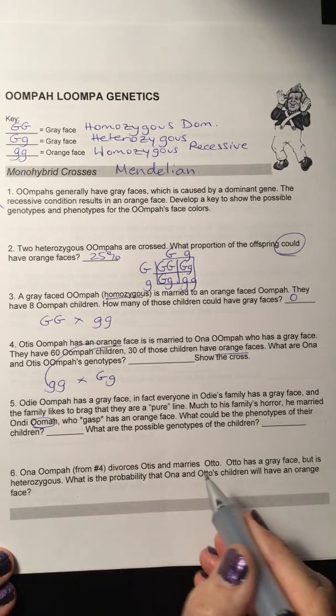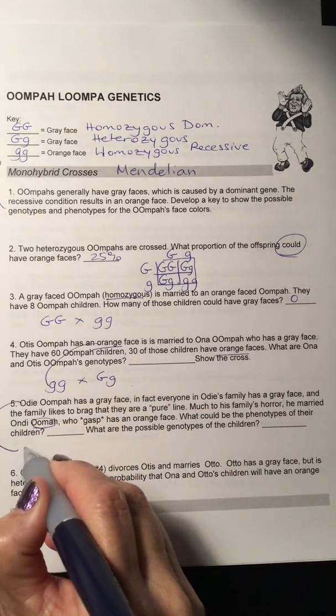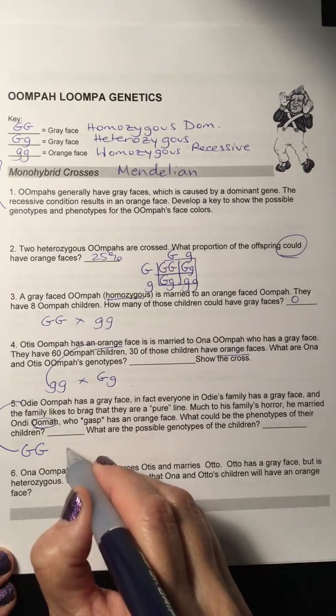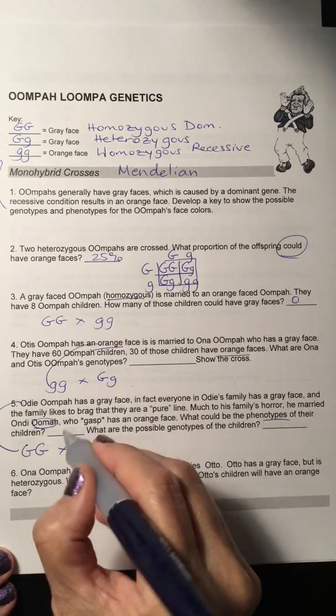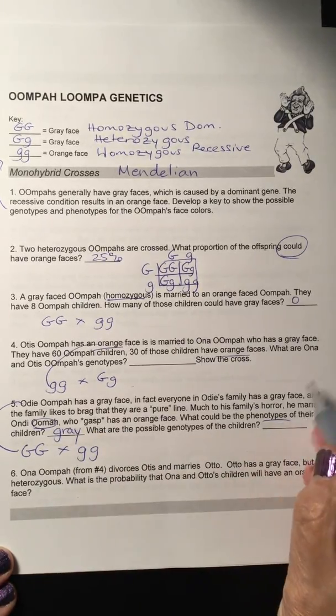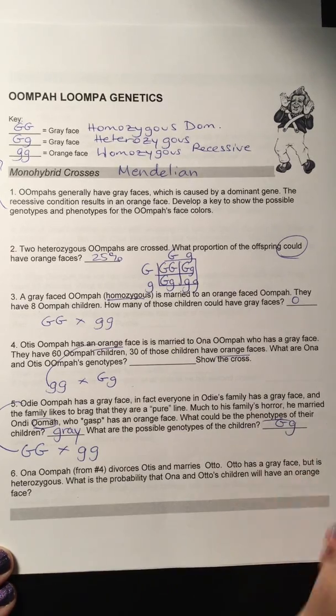Because if he's big G, big G, and she's little g, little g, the phenotypes of the children are all going to be gray, and the genotypes of the children are all going to be big G, little g.